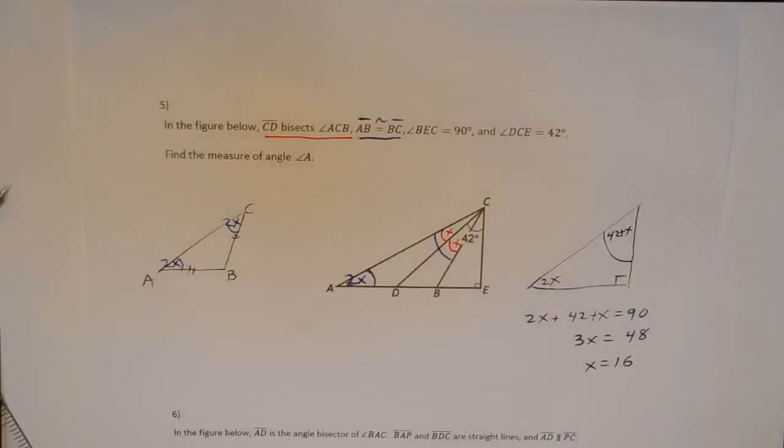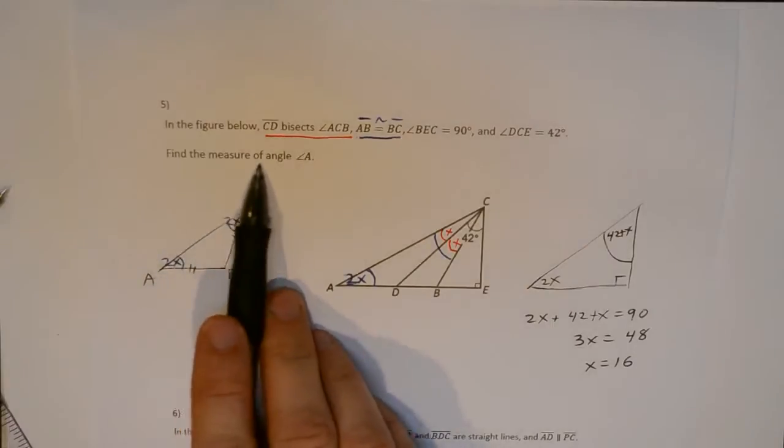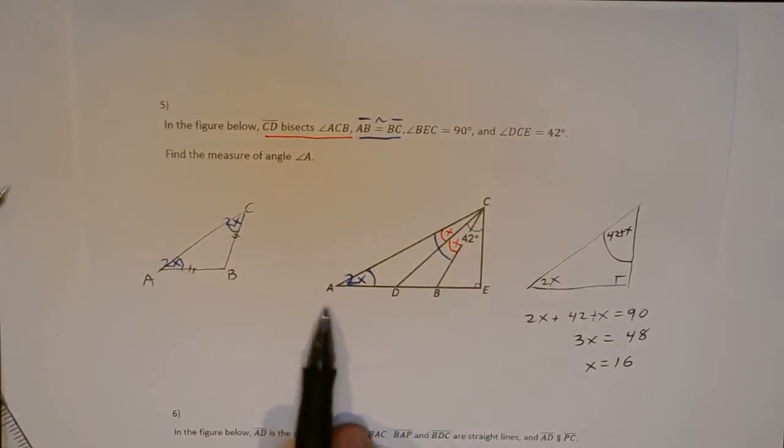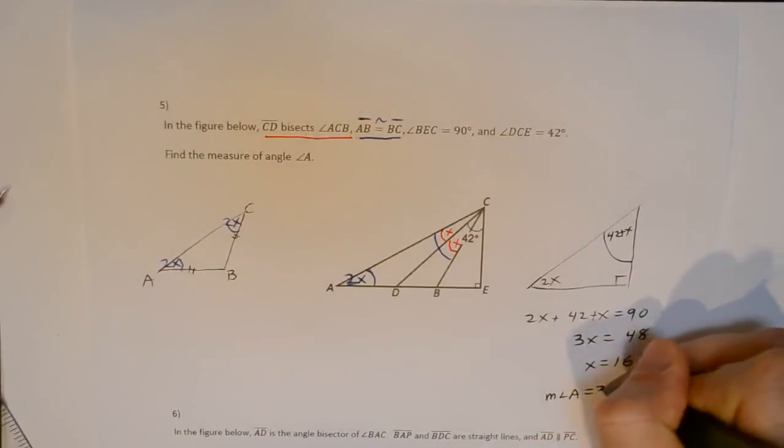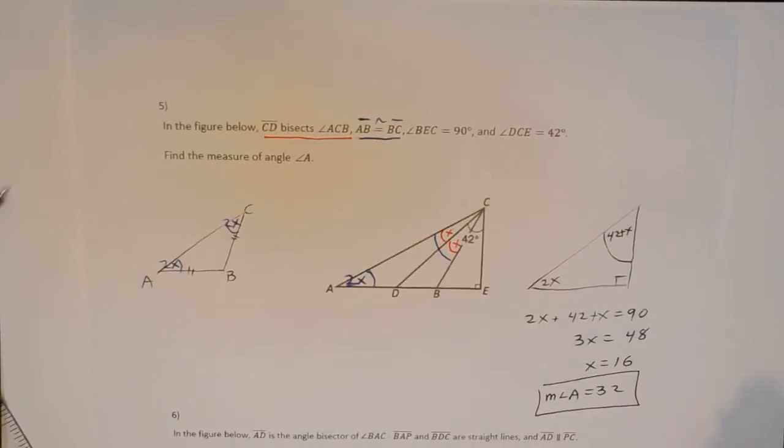Now here's the thing you've got to be a little bit careful about. I'm tempted to put a box around that because this is an answer. But is it the answer I want? Remember what they're looking for, the measure of angle A. Well, angle A is actually 2X, isn't it? So the measure of angle A is going to be not 16, but 32.